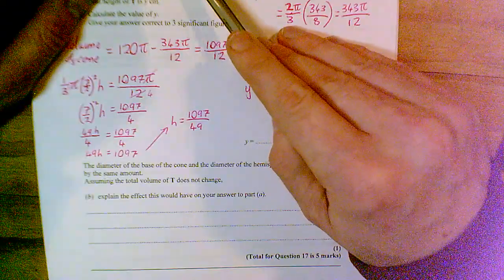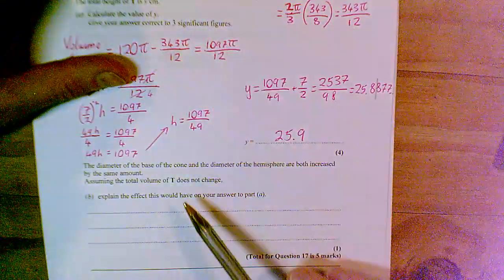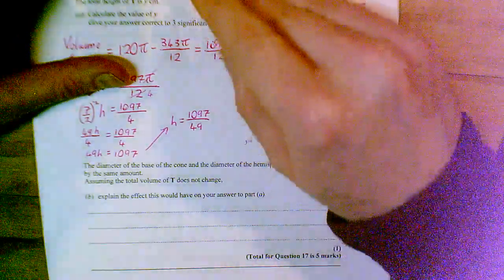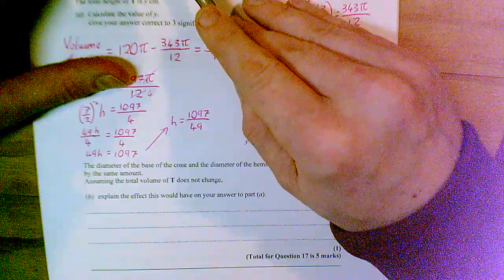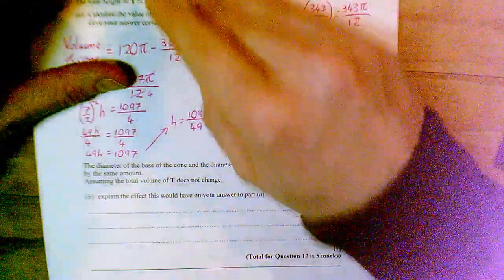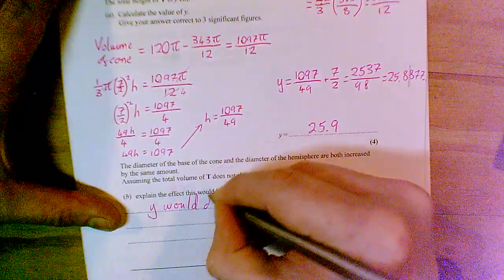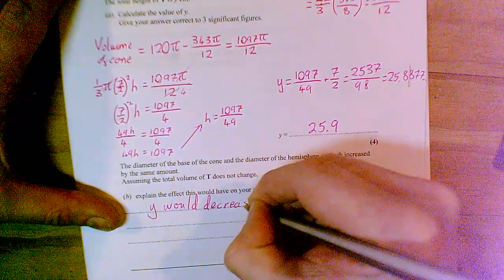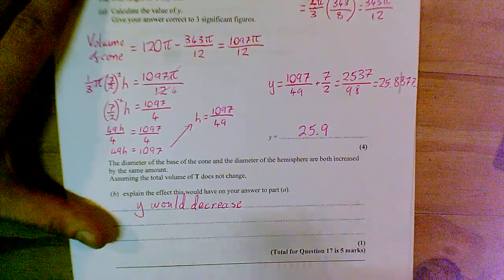Well, if the hemisphere is getting bigger, what's that going to do to my answer part A? In order for the volume to stay the same, this cone's going to have to start getting smaller and smaller and smaller. So the height, or y, is going to decrease. So y would decrease. One mark, that's all I need. Just write that it's going to decrease somehow. It's going to get smaller. It gives you 3 lines.